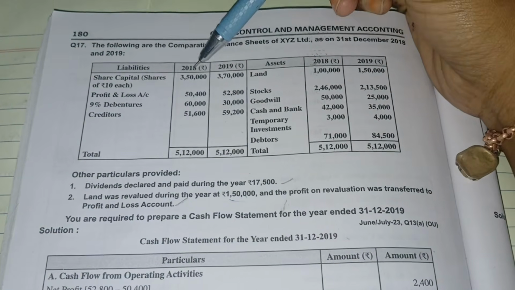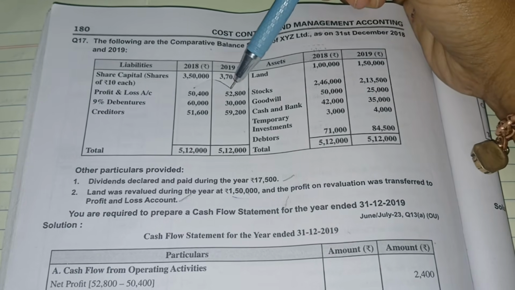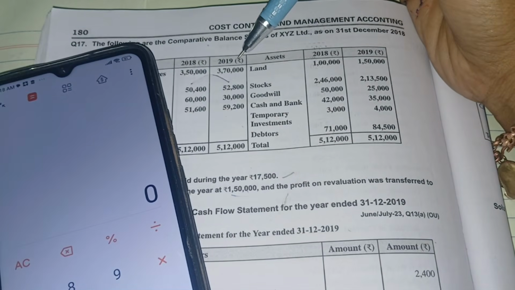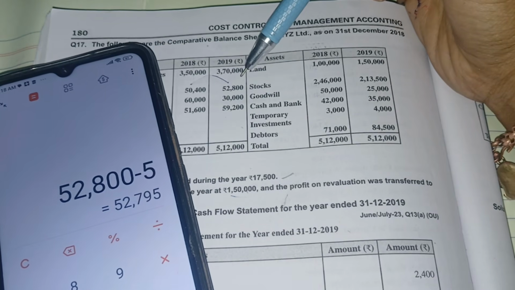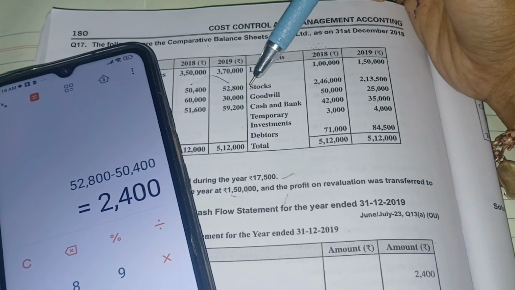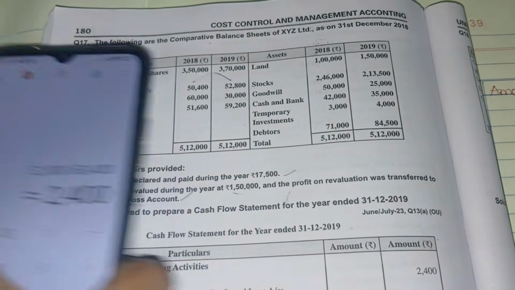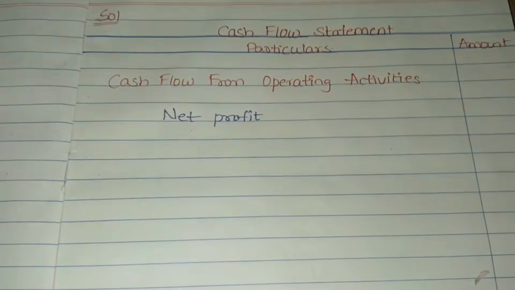How much is it increasing? 52,800 minus 50,400, what do you get? 2,400. Yes, the 2,400 is called net profit in the pro forma.